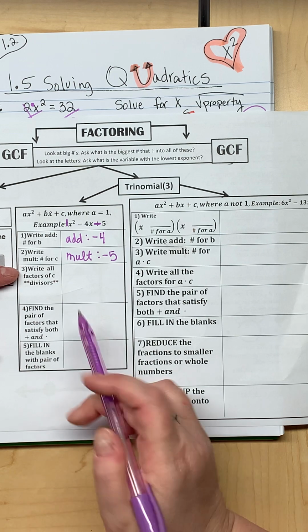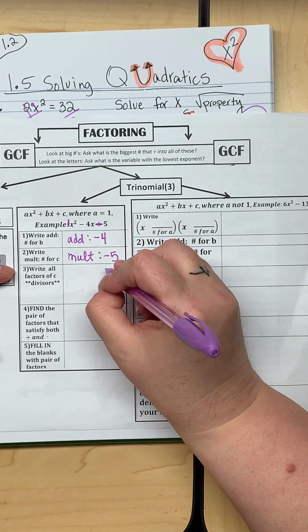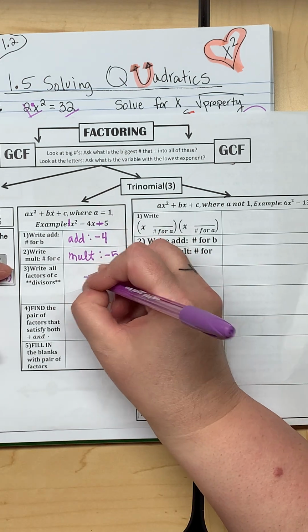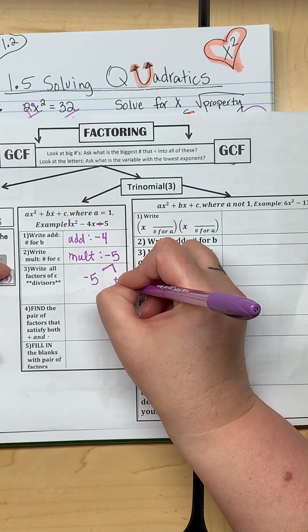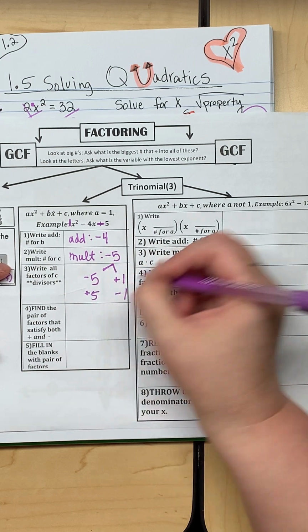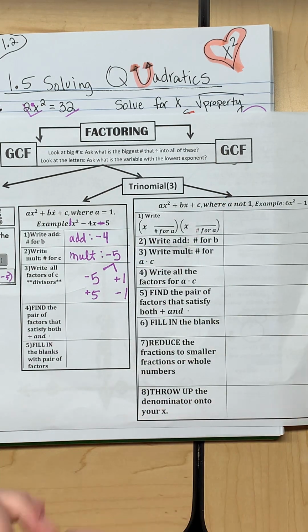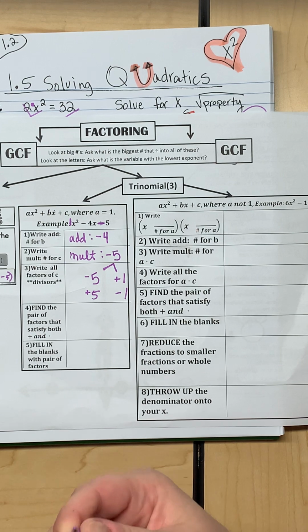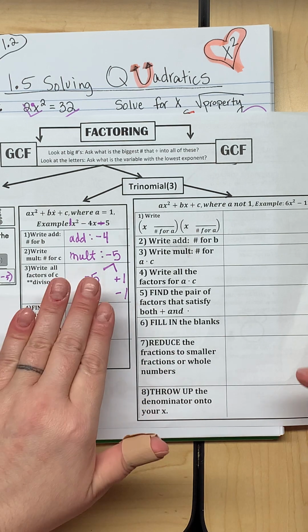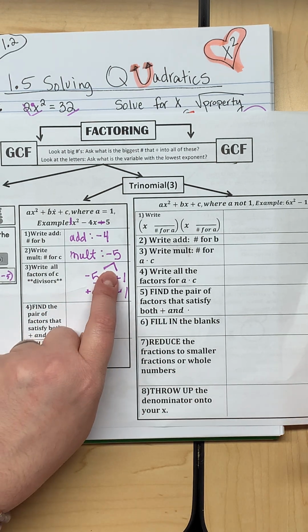The next step is to figure out what multiplies to -5. So there's definitely a -5 and a +1, and there's definitely a +5 and a -1. This is a slightly different factor tree from 1.4. It's not actually a factor tree, it's just a little arrow.